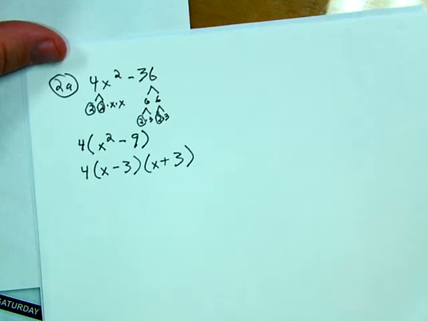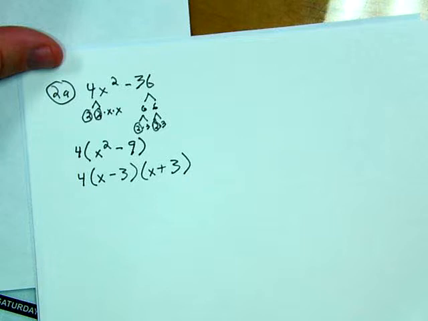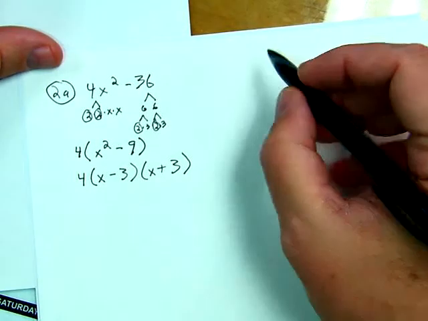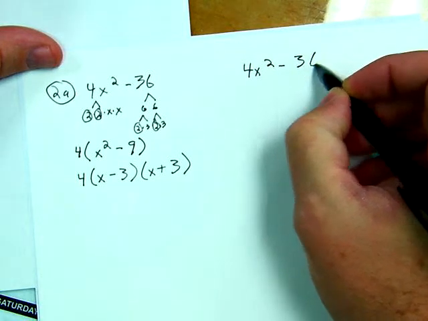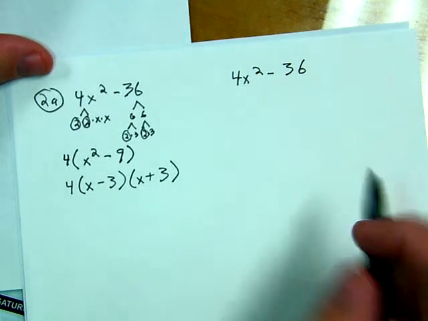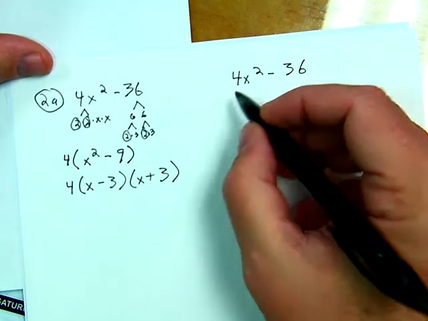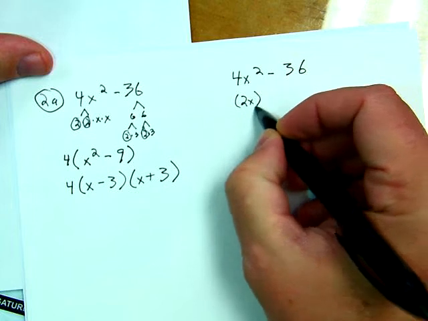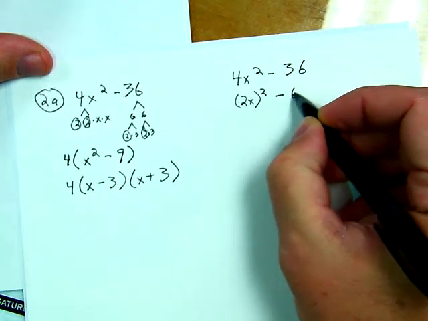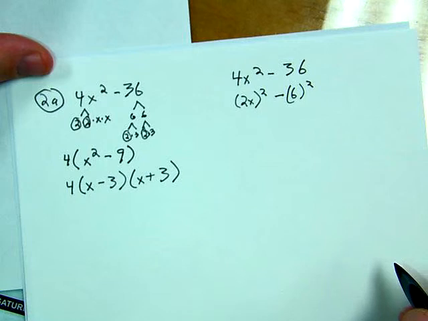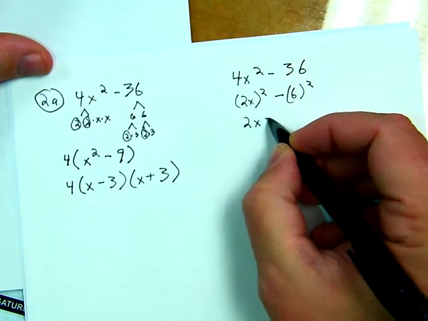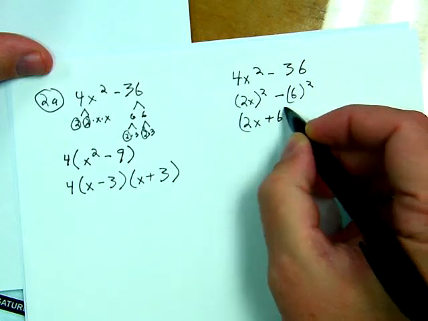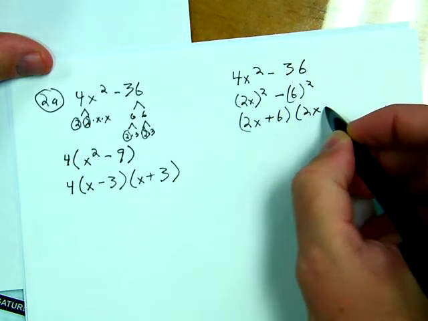All right, let's say I had done that differently. This is a two-step approach. Let's say I had recognized right away, I'm going to do this same problem a different way. Let's say I had recognized right away that it was perfect squares, and then I could have written this as 2x squared minus 6 squared. Well, if I can do that, then I can immediately go to 2x minus 6 times 2x plus 6.